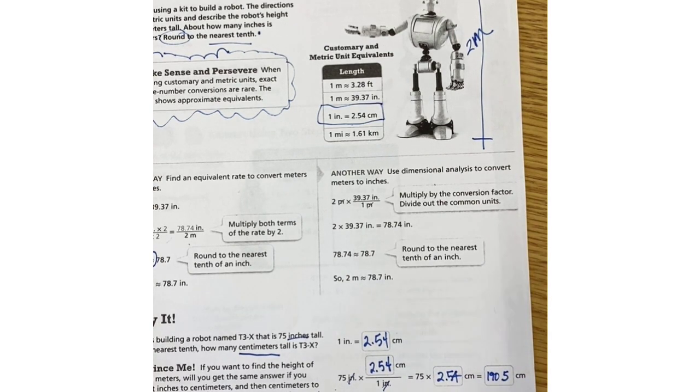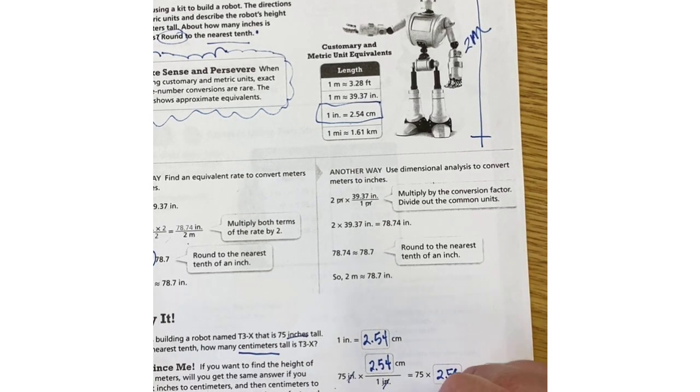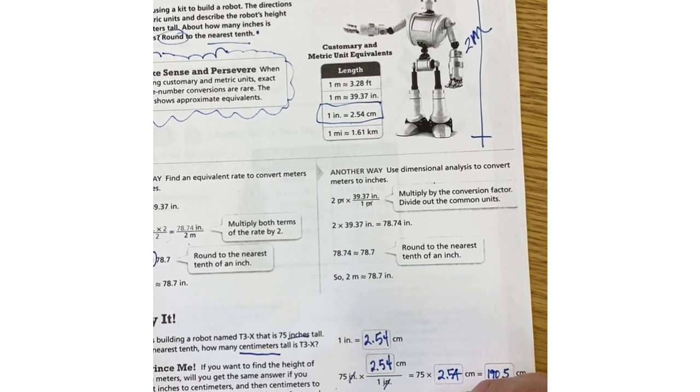Please make sure that you are labeling on your test. Label, label, label, especially when we're doing conversions, because you need to know what you're going from and to.